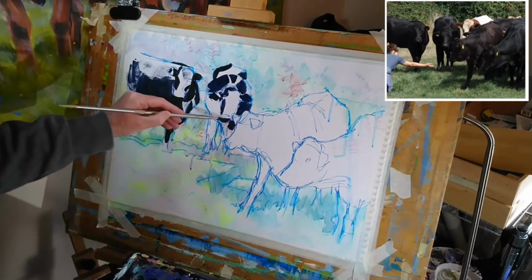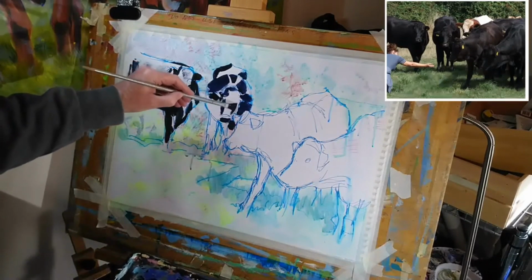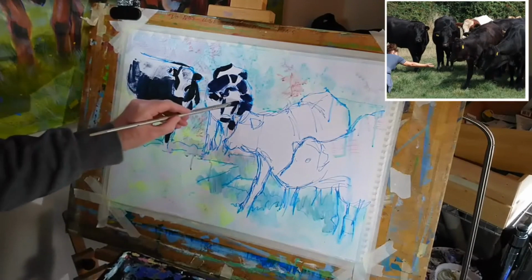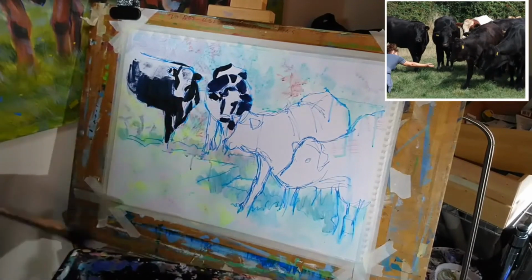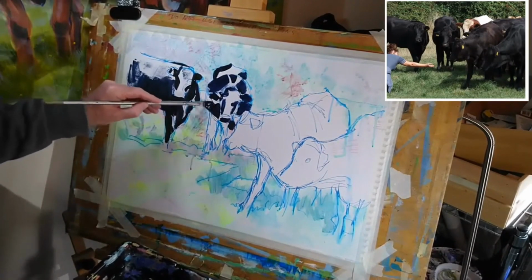The front of the nose and mouth is very dark. There's a line of shadow down there. A little bit of shadow around the eye, which I've just kind of messed up a bit, but again we can correct that later. And then this part of the chest is very, very dark.